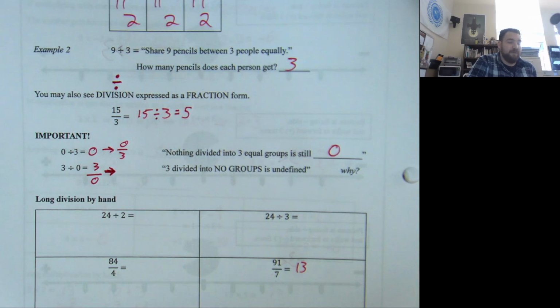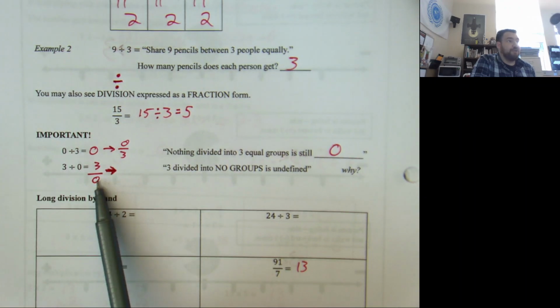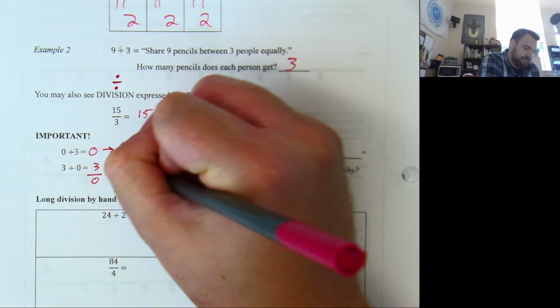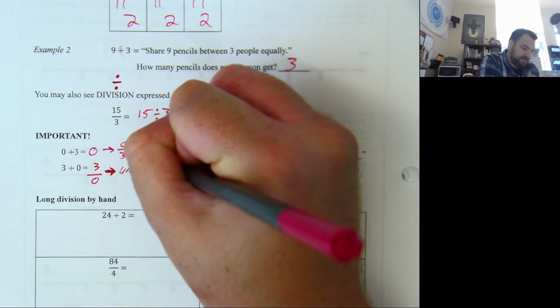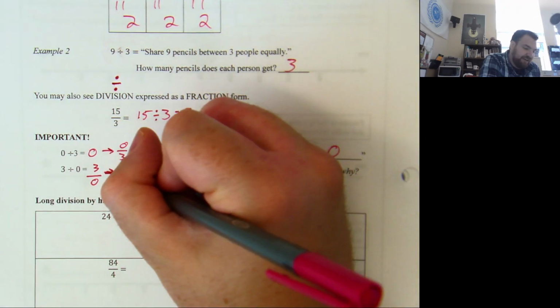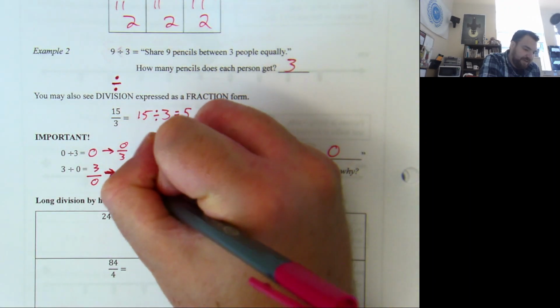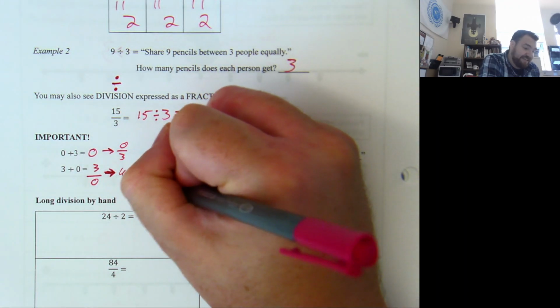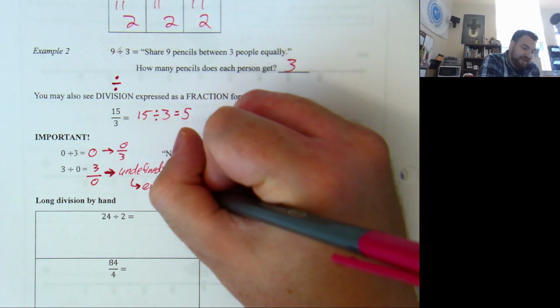And so we have language around this. We say that when you try and divide by 0, you're trying to take an object and divide it into no groups. We say that this is mathematically undefined. If you plug it into your calculator, when you will be one day allowed to use your calculator again, often your calculator will say this as an error, or they might say math error.